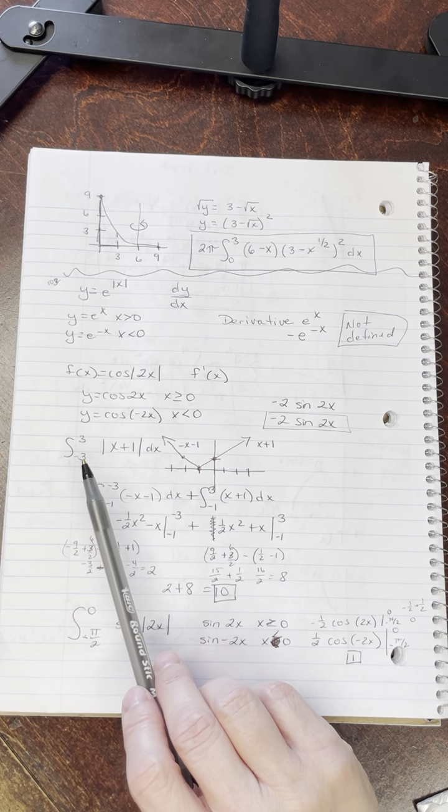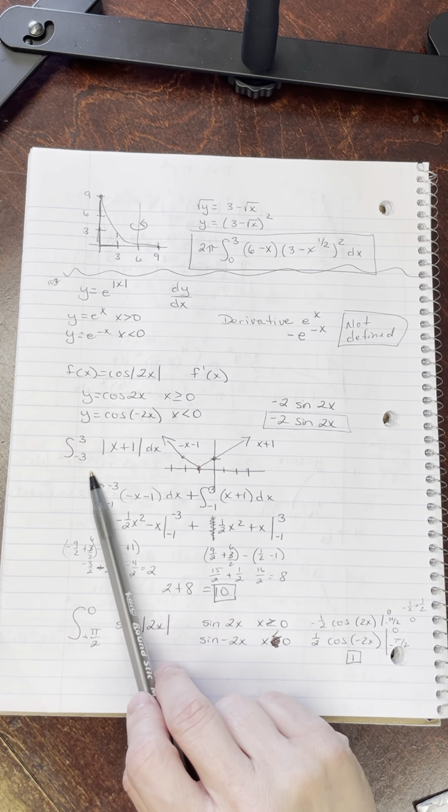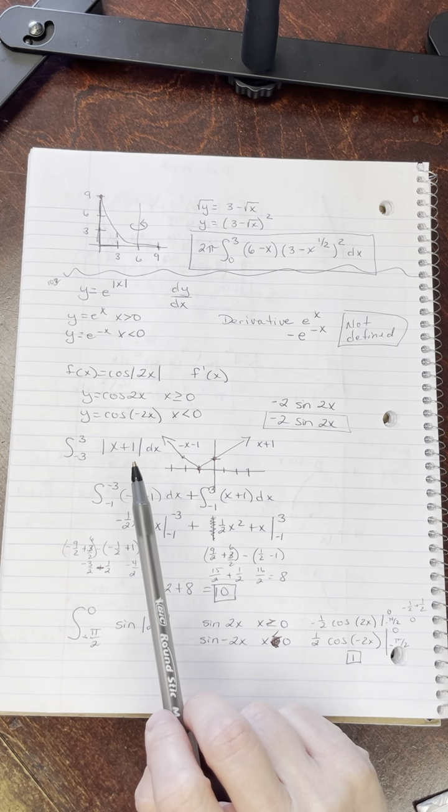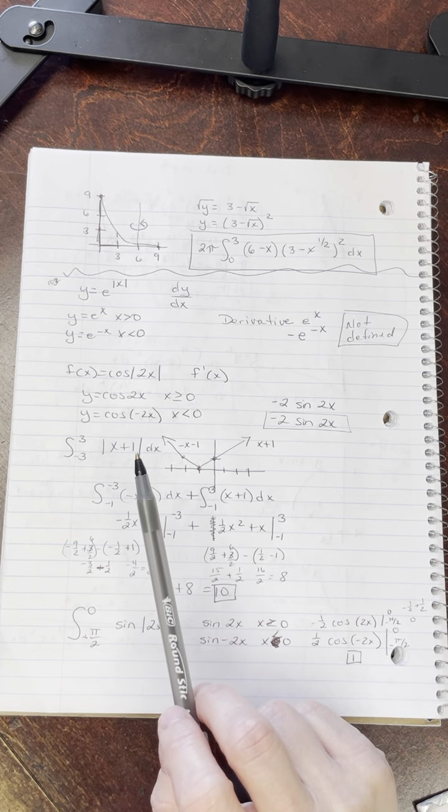Now, example 3. If f, just a second, where did my f of x go? No, that's example 2 again. Wait a second, let me flip the page.